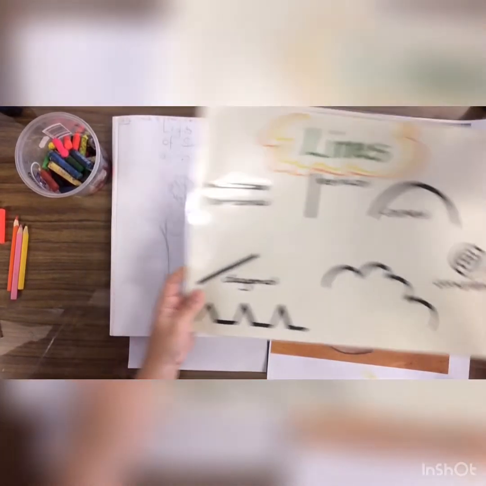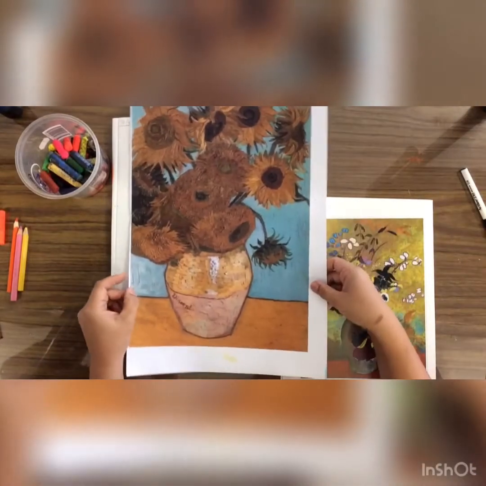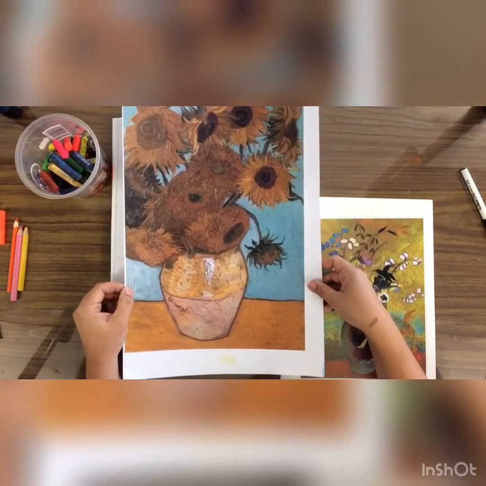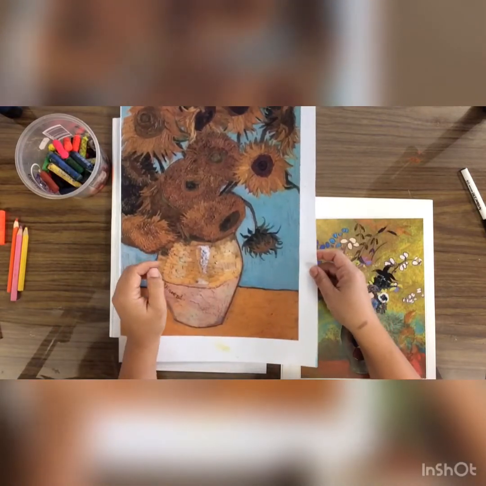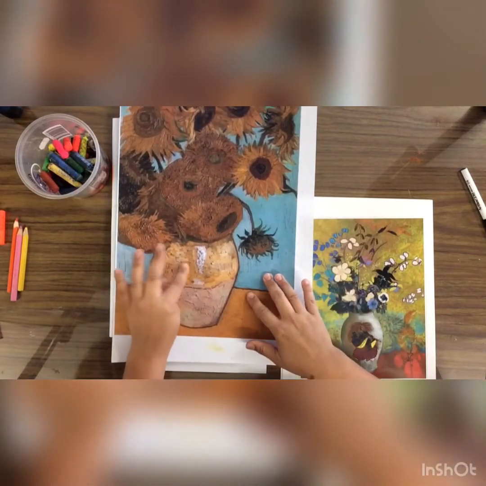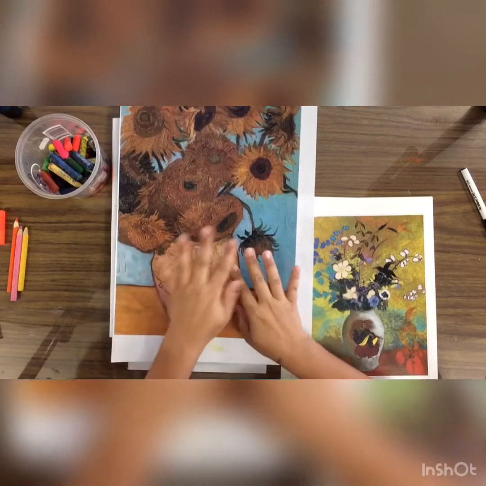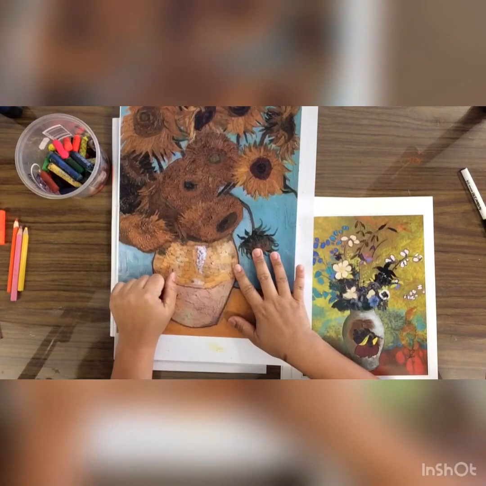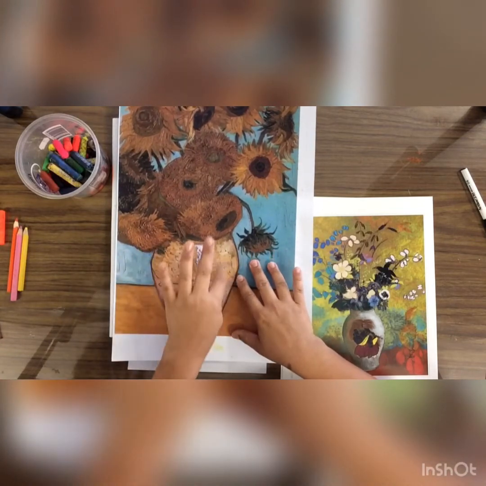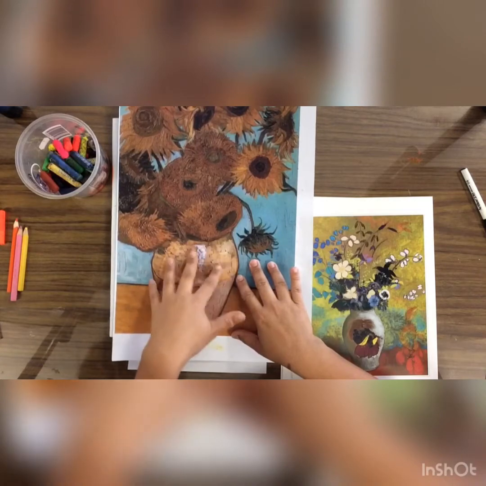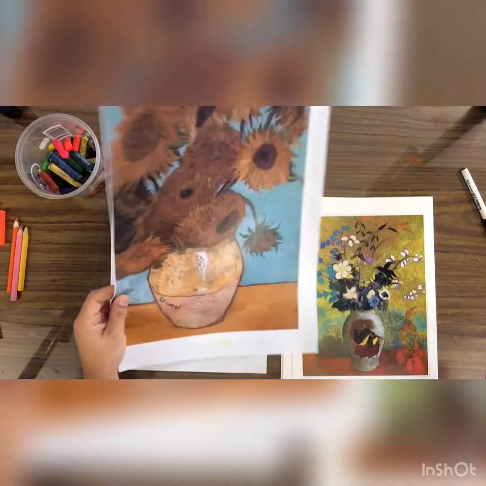The reason we're doing this is because we're moving towards creating our Van Gogh sunflowers. We're not creating Van Gogh sunflowers today, but if you look at this picture, you can really see the texture. Texture is how something feels. This is a flat 2D image, but if I was to look at it, it almost feels like I can touch it and it would feel scratchy. So you can see that there's a lot of texture there.